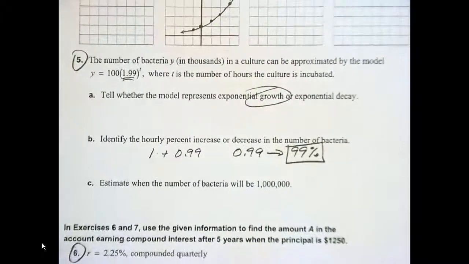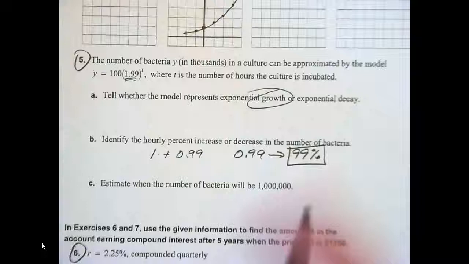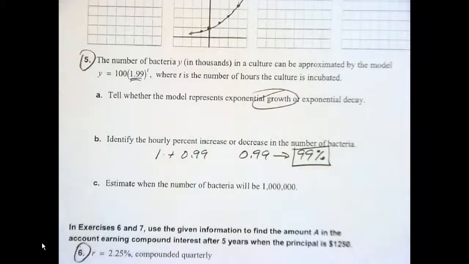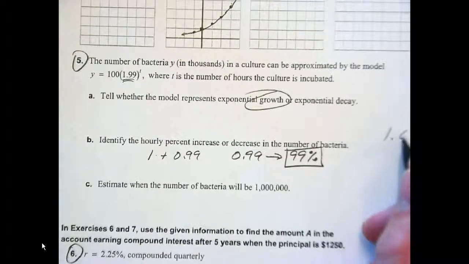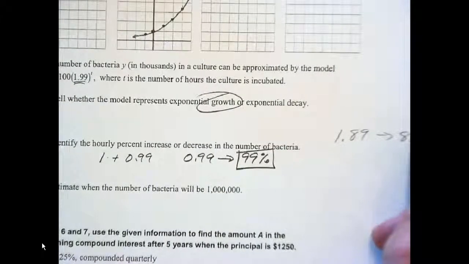Okay? That's almost like a 2, meaning 200. Yes? Okay. If you had like 1.89, that would be 89% growth.